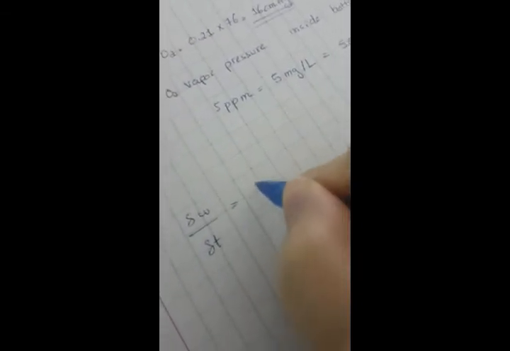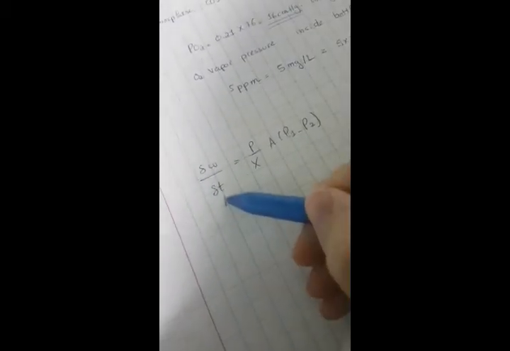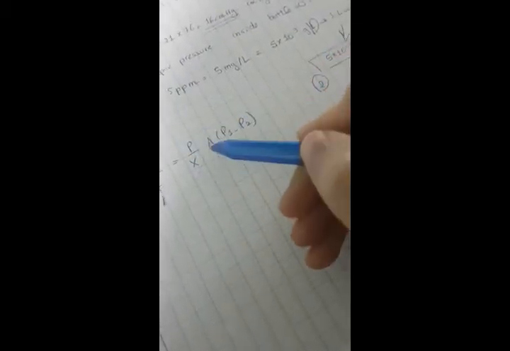We have the following equation, if we remember, which is delta W over delta T, which we also worked with in the first exercise, equal to P over X, A, P1 minus P2. Water vapor transmission rate, permeance coefficient, surface area, and delta P, which was the driving force.